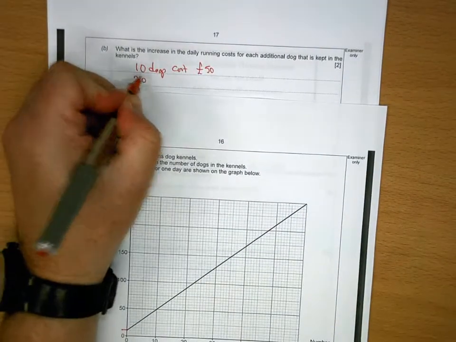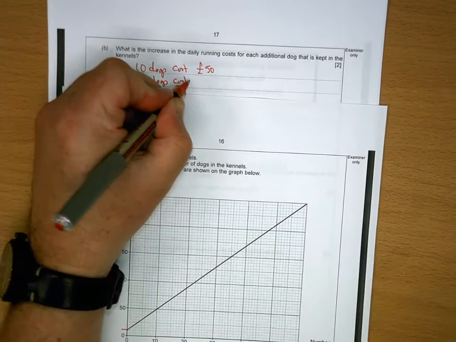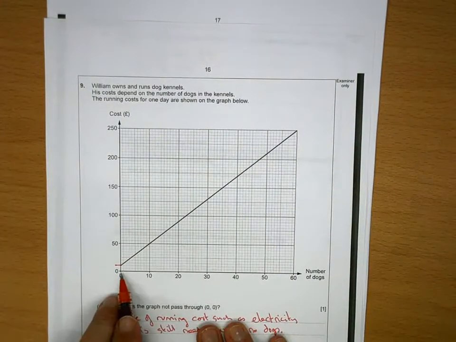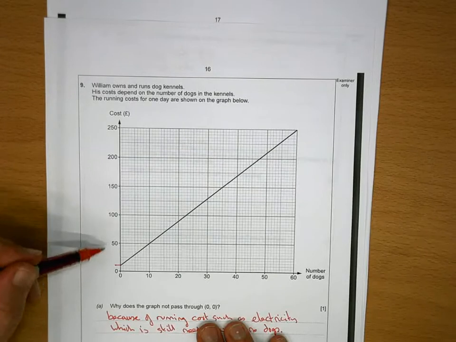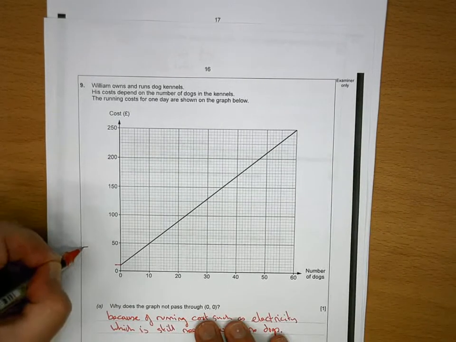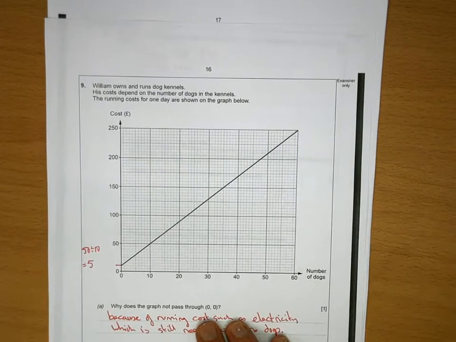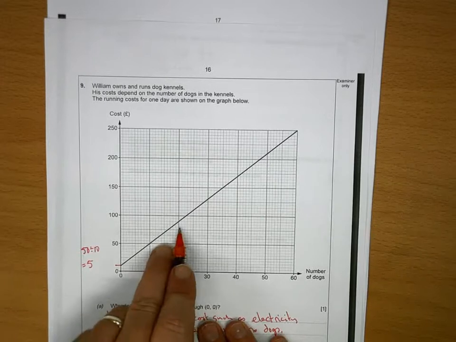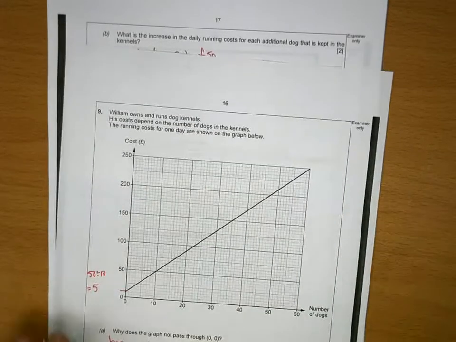Let's figure out how much 20 dogs cost. So 20, each little square this time is going up 50 in 10 jumps. So each little square is £5. So for 20, I'm going to be at £90.